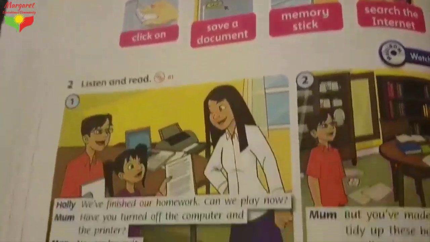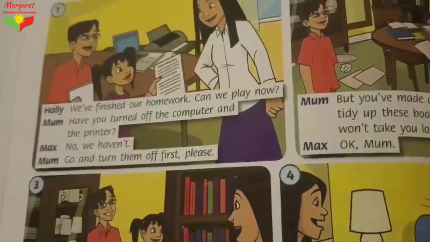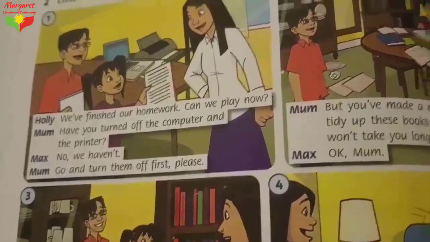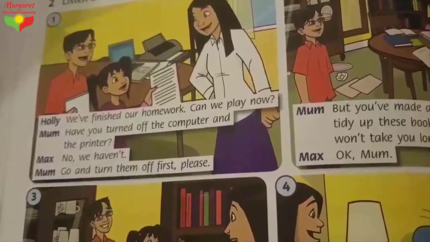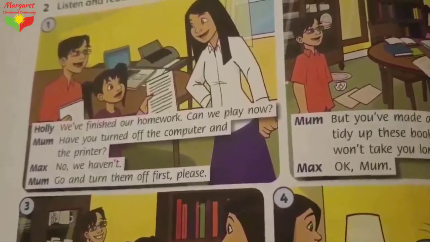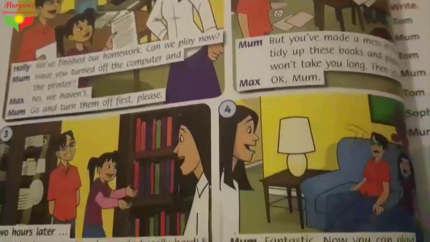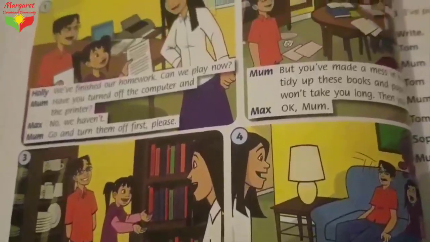And after that, we have this story. So now I'm going to play the story for you to watch it. Then later I'll read it for you. And at home, you can read it twice and act it with your family members. Okay, so now let's watch the story.